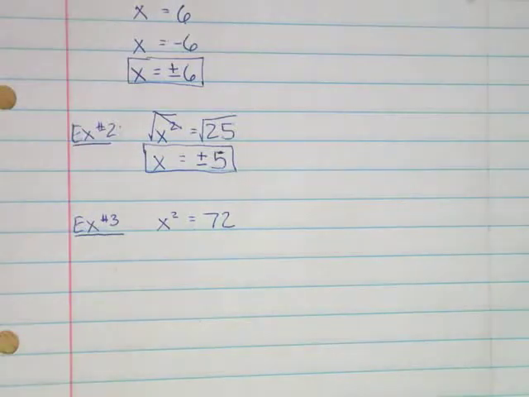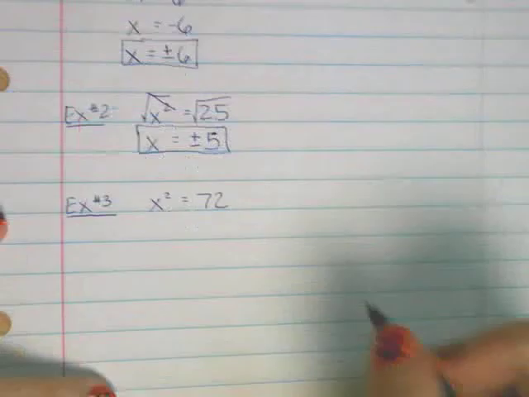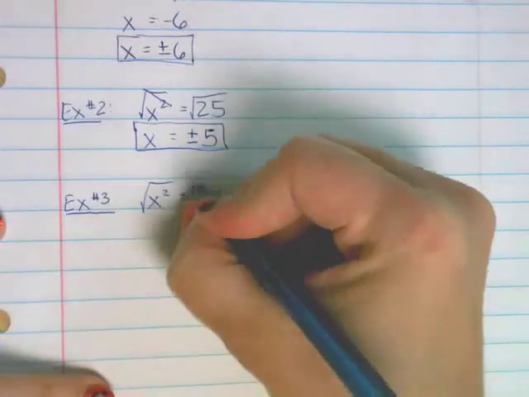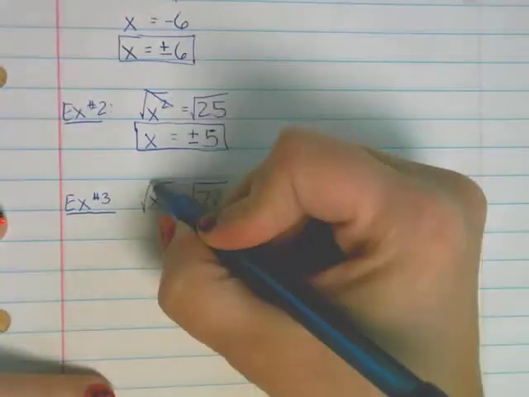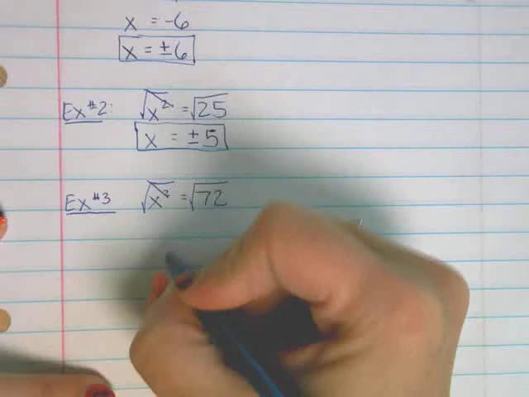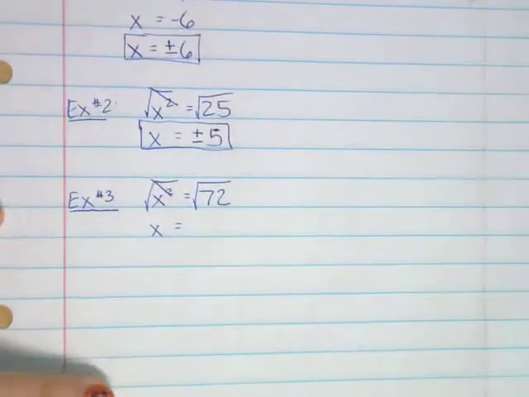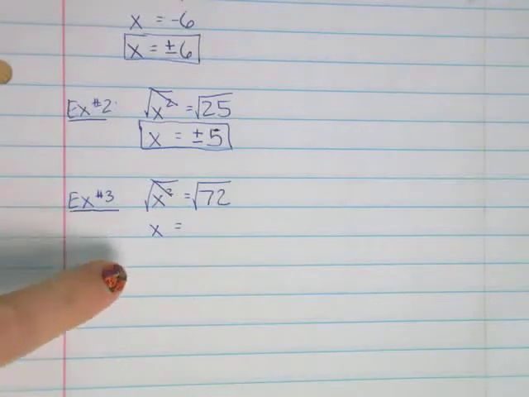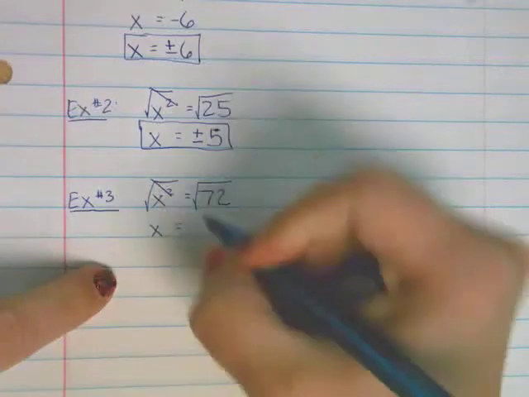x squared equals 72. If we're going to take the square root now, to get rid of squared, we take the square root. So square root on both sides. Square root and squared cancel each other out, and we get x equals the square root of 72. Is that a whole number? Is something times itself as a whole number 72? Nope. So this one we're going to have to do a little work to simplify.